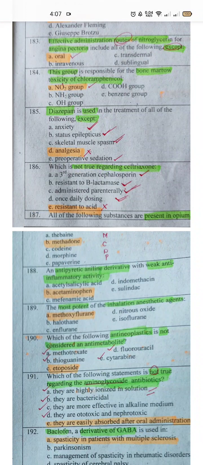Okay. 186. Which is not true regarding ceftriaxone? It is resistant to acid. So, ceftriaxone is not resistant to acid. So, ceftriaxone is a third-generation cephalosporin resistant to beta-lactamase and is administered parenterally with once daily dosing.